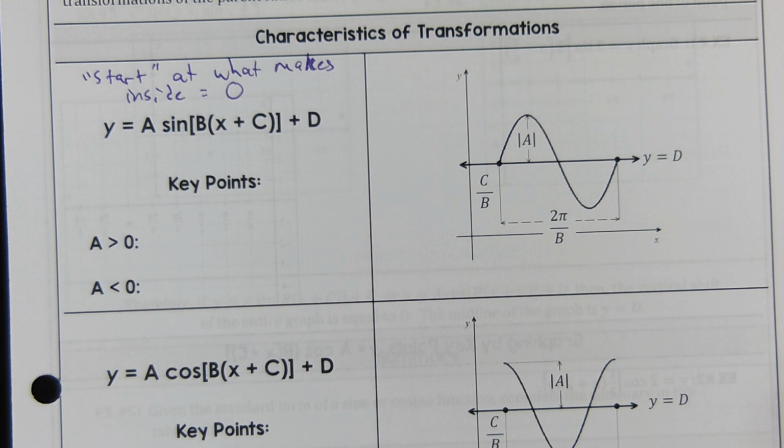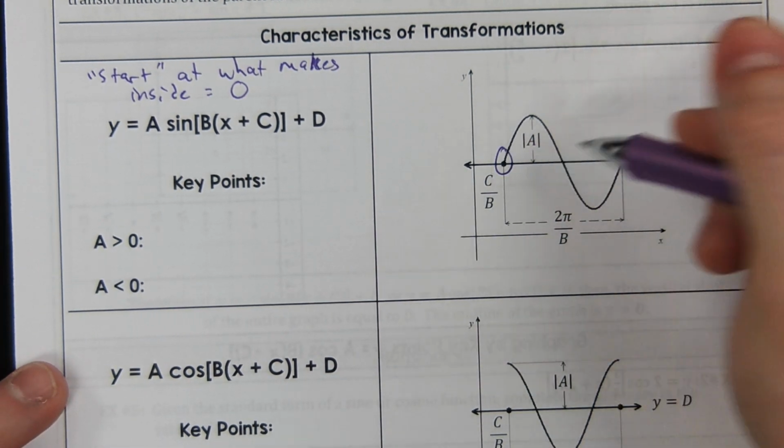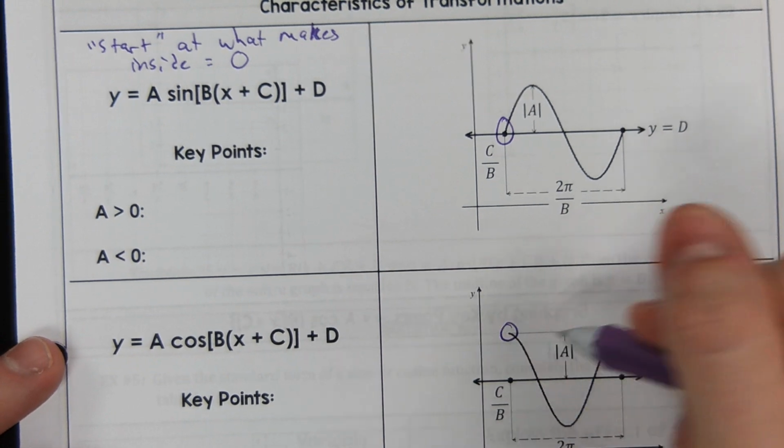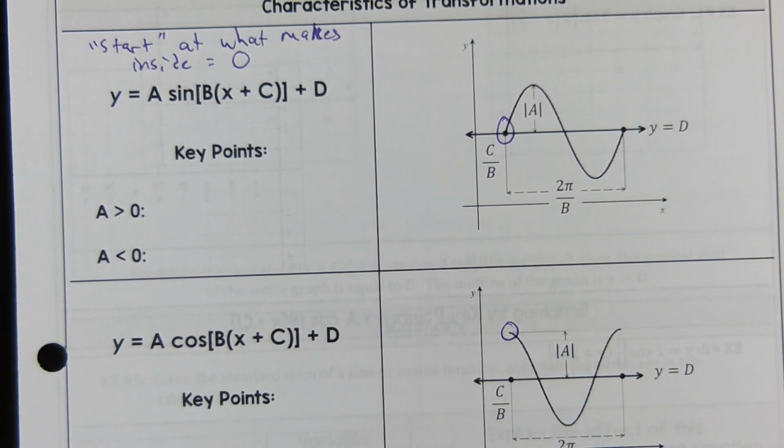And the reason why is because the parent sine wave starts at the y-axis where x is 0. And the parent cosine wave starts at the y-axis where x equals 0. So we're trying to figure out what makes the inside equal 0. And that'll tell us where that point goes and where that point goes. At least it'll tell us the x value of where it goes.